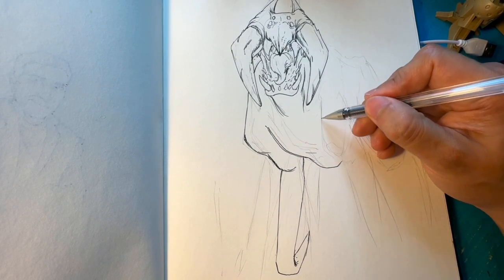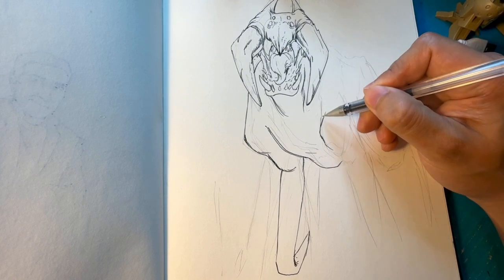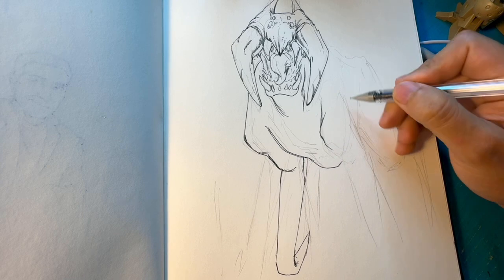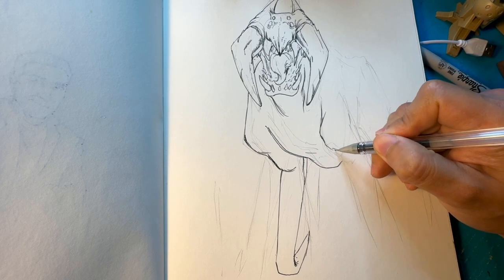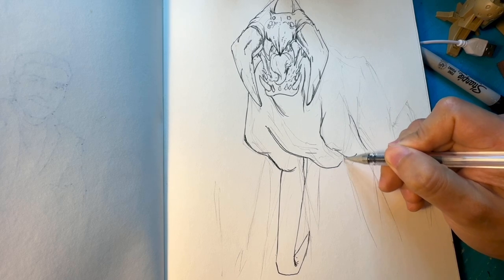And real quick, let me show you real fast, okay? I know what you're thinking. You're thinking, what's happening with that hand right there? Curve along here, tricep.